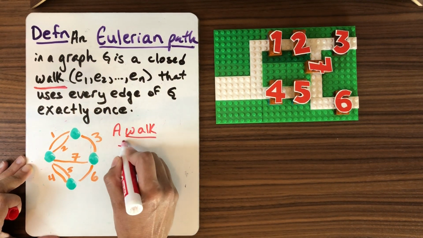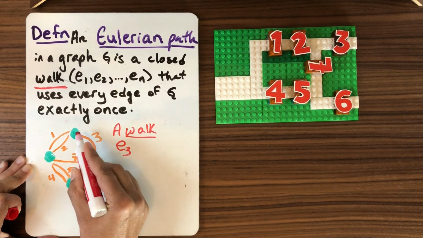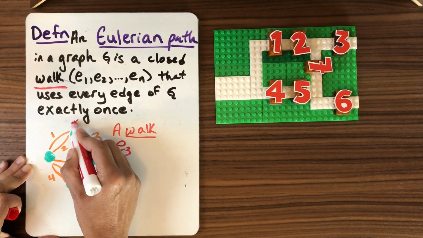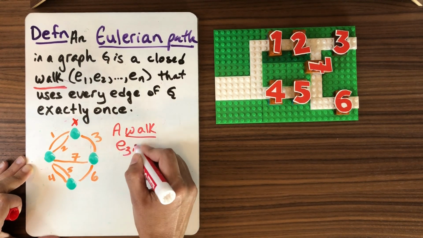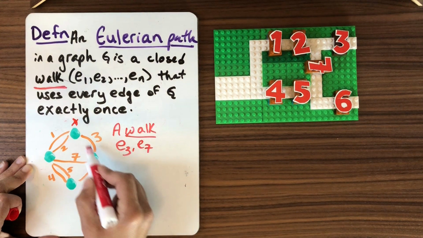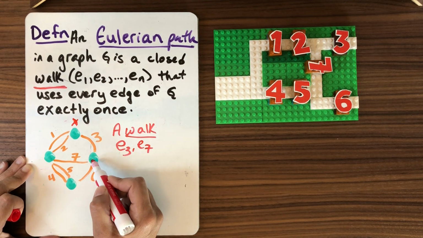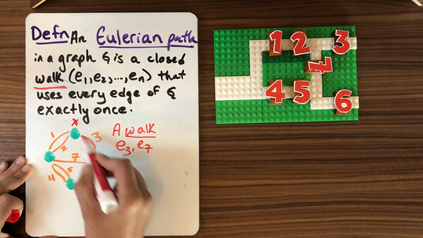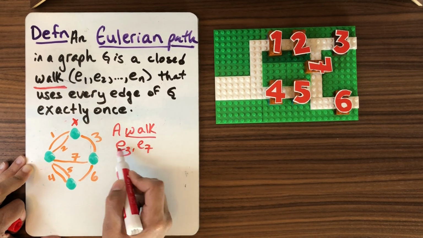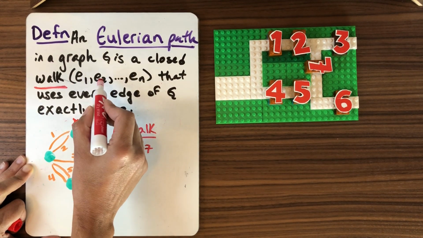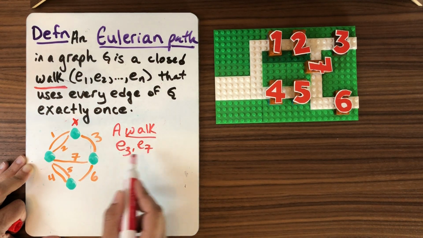So I would say E3, which is this bridge. Starting here, X marks the start. I could take E3, followed by E7. So I have to line up. After E3, I can't take E2. Well, I could if I went that way, but I certainly can't take E5. The edges that show up consecutively have to have a vertex in common. So I have to be able to walk across.